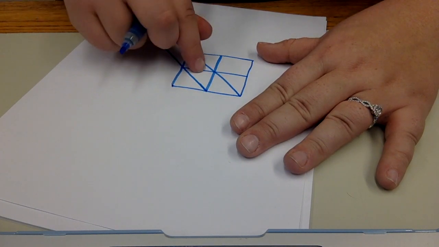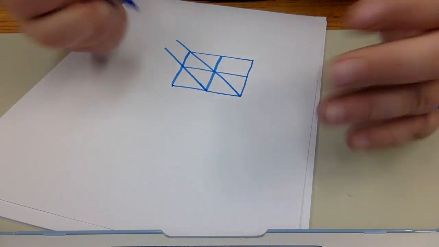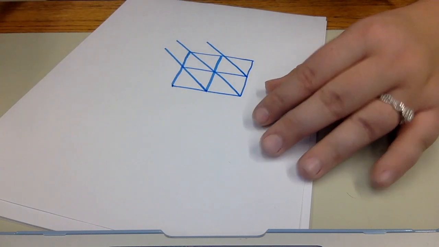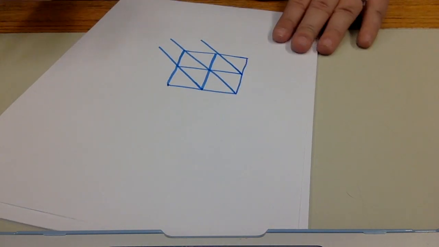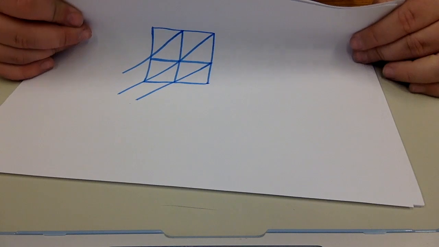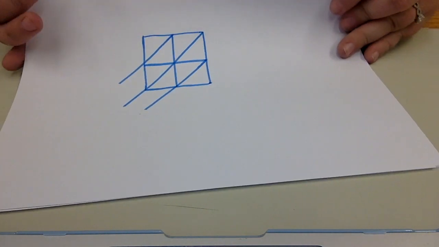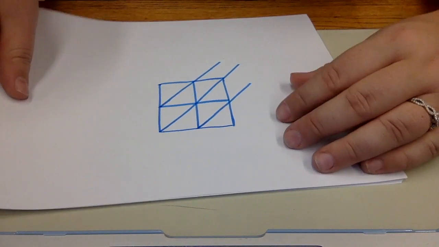You can cut any box in half first. I just always tend to start with the middle because that's just where my hand goes, but you could always start with this side or this side if you wanted to. So now all my boxes are cut diagonally here, just like I'm showing you. So we have all of them cut in half diagonally, and they all go outside of the box a little bit. Now it's time to write our numbers in.